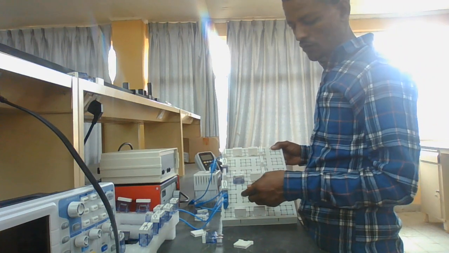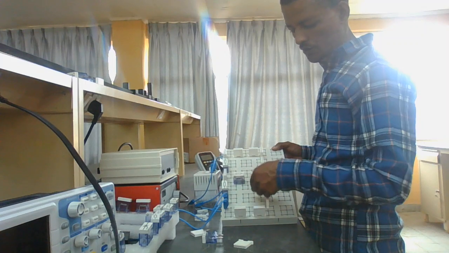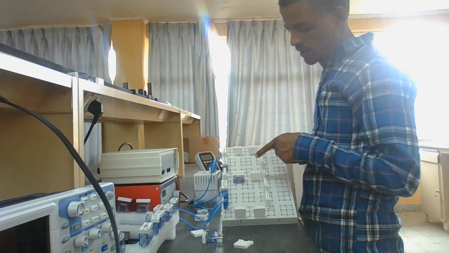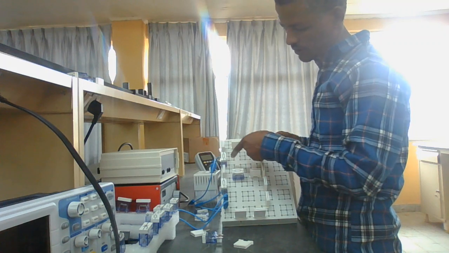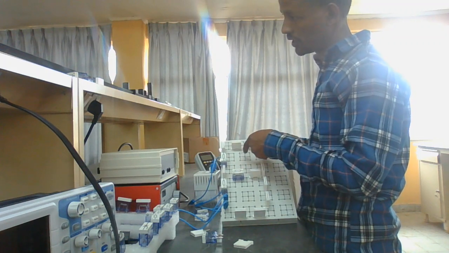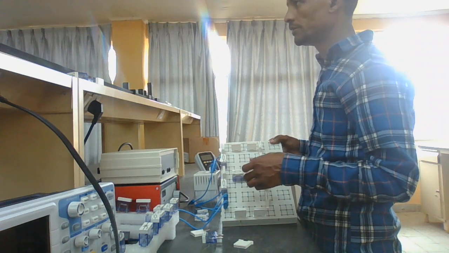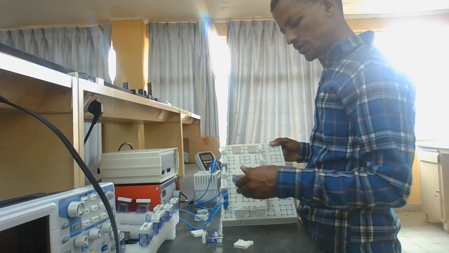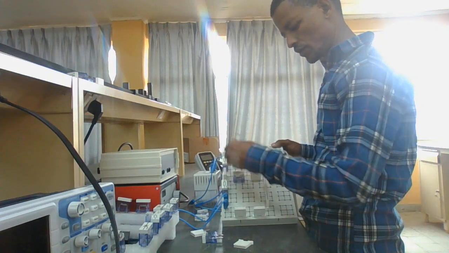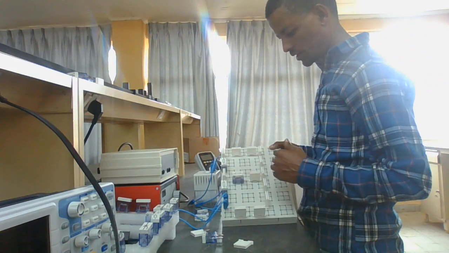Here loop 1, the current flows in this way, and for loop 2 the current flows in this direction, and the current that flows in the total loop is in one direction.